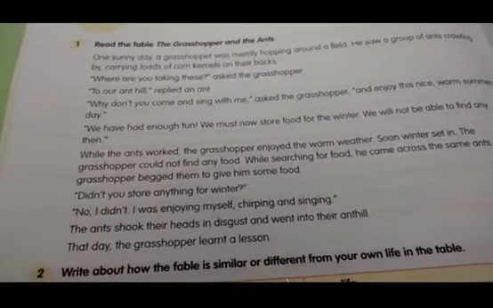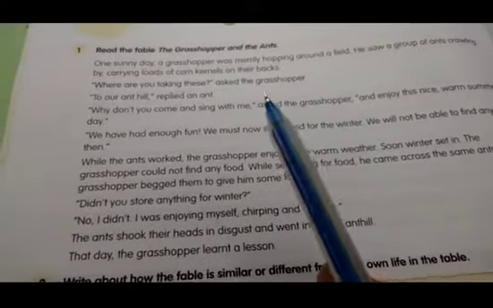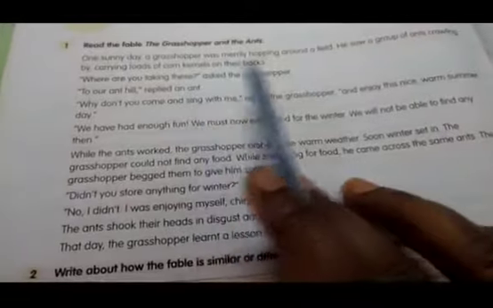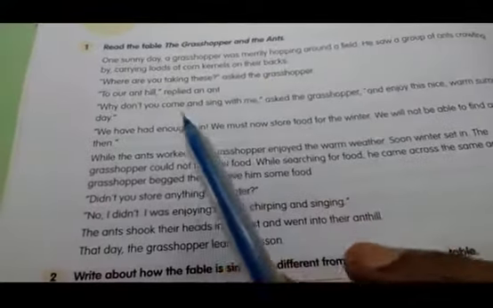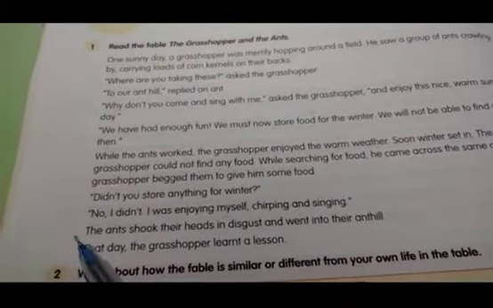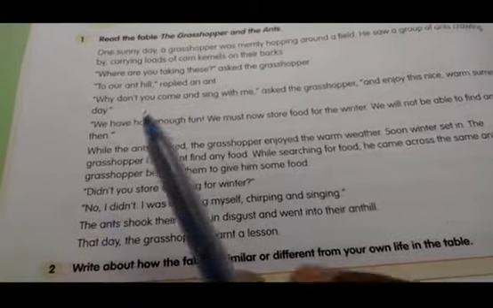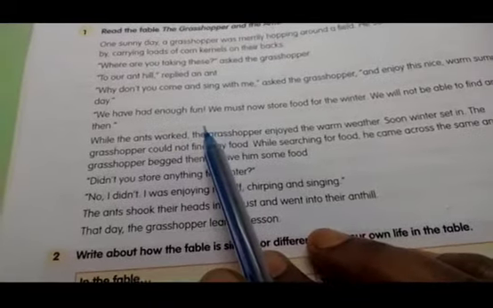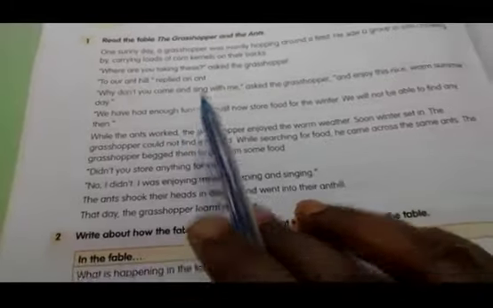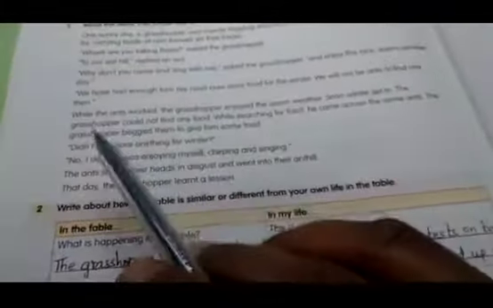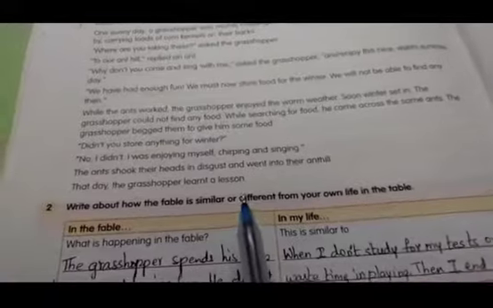To find the message of a story, we should look at what happens to the main character. Who is the main character here in the story? Grasshopper and the ant. Okay. Remember, to find the message of a story, we should look at what happens to the main character of the story at the end. So here, who is the main character? Grasshopper. What happened to her? She spent her summer in hunger only, right?